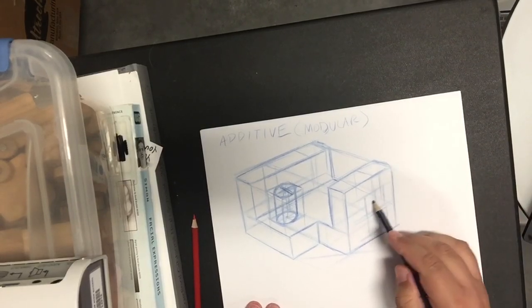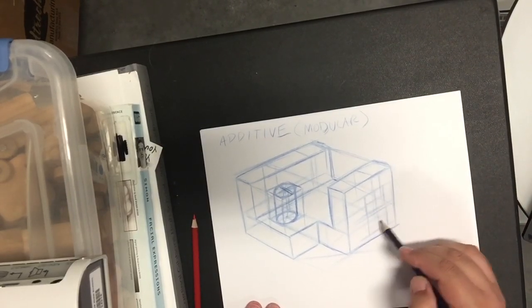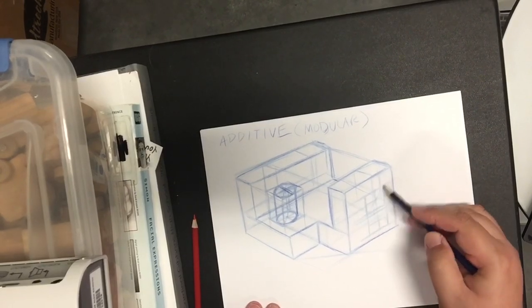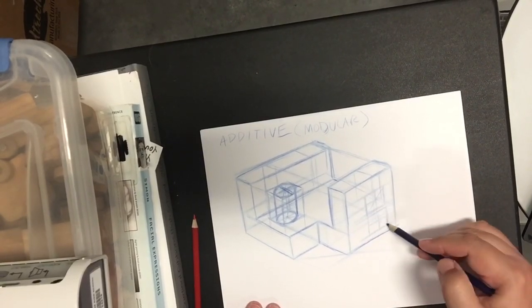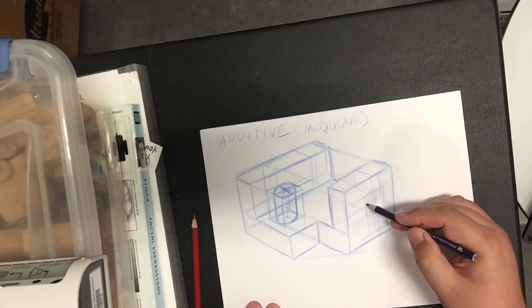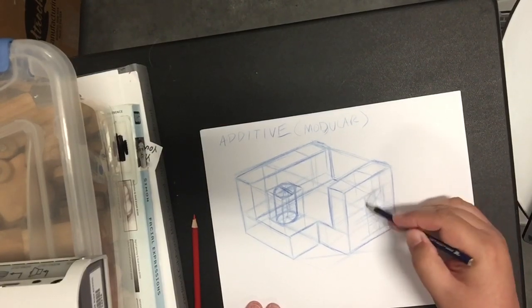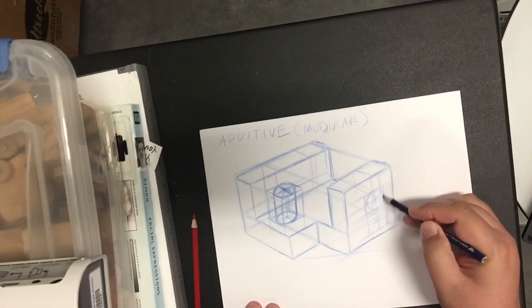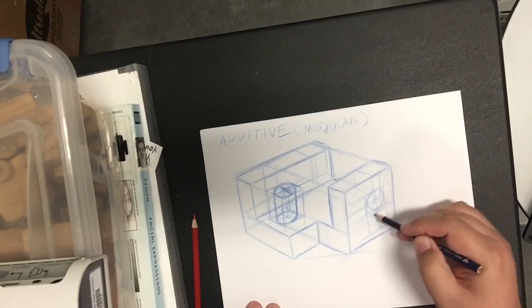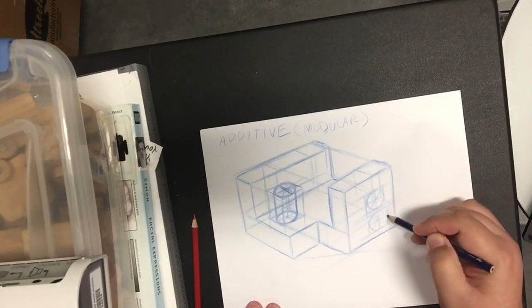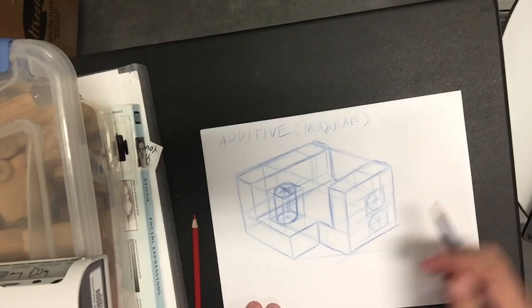All right. Subdivide like that. Draw my ellipses. I'm going a little fast here, but that's okay.